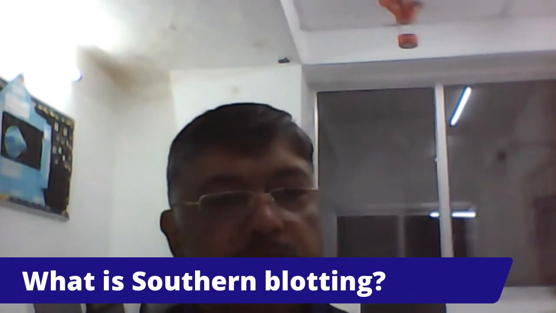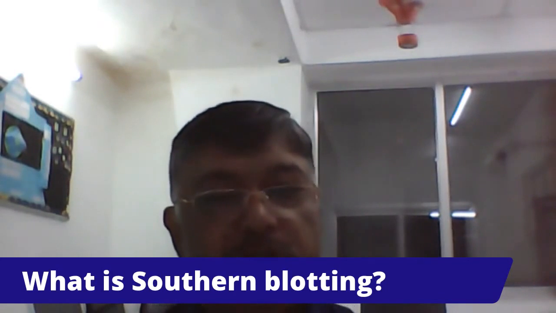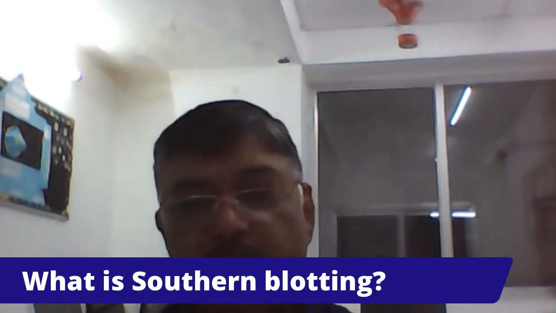Southern blotting. We actually used the term elution, eluting the DNA from the gel. Now, this technique of transferring the DNA from the gel was developed by a scientist by the name of Southern. That's why it is called Southern blotting. So, in one line, the process of removal of DNA from the gel is called Southern blotting.